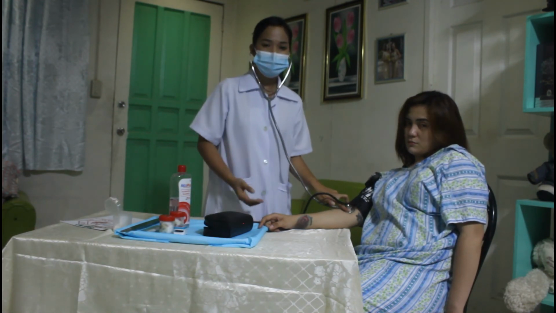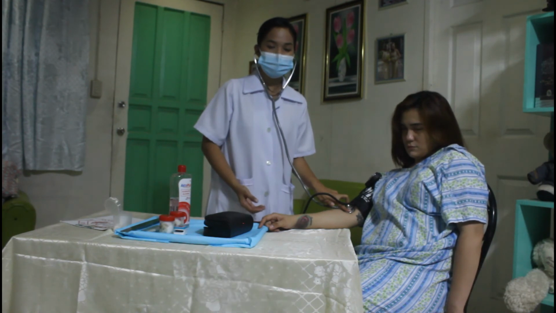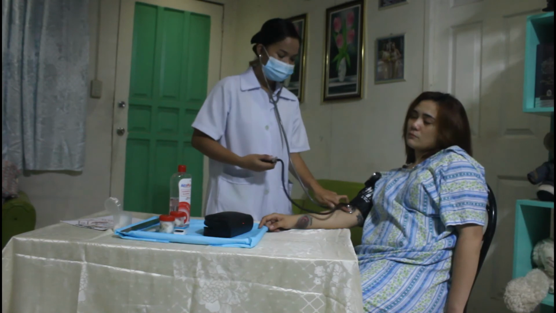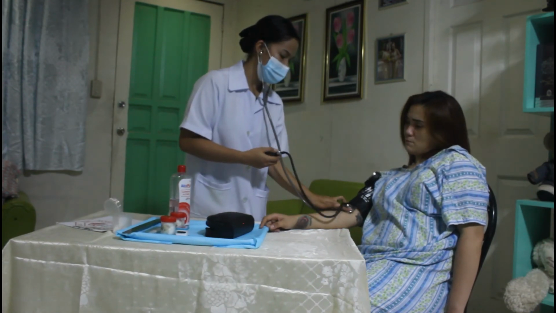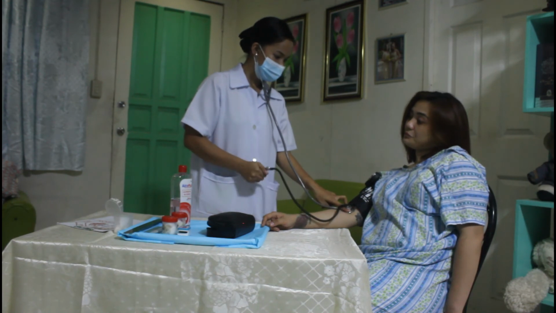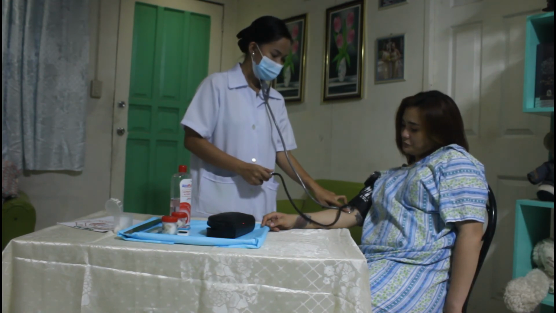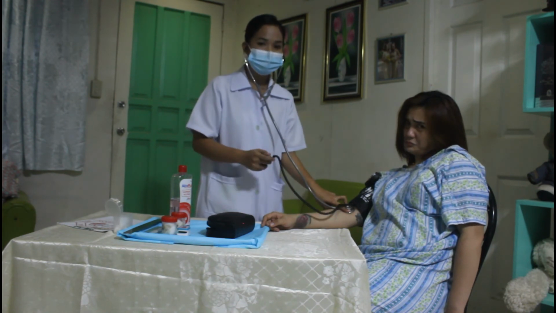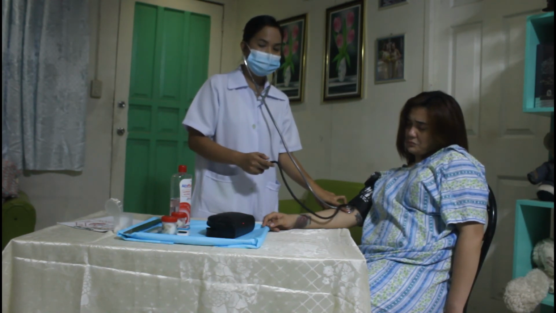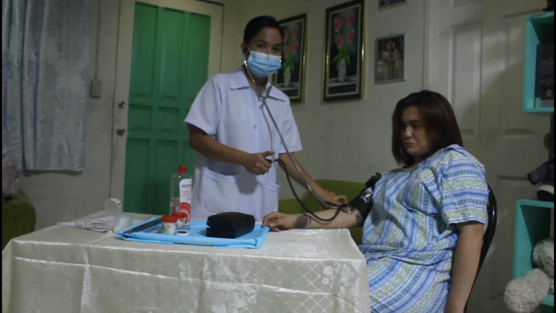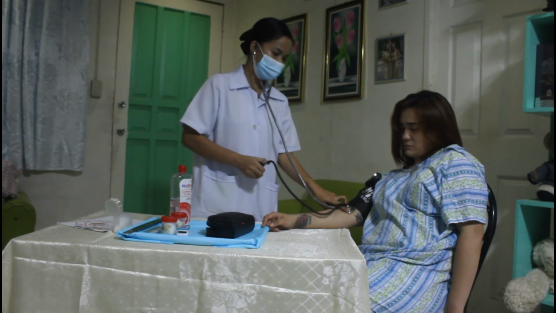So proper stethoscope placement ensures the sound's reception. Then close the valve of pressure clockwise until it's tight. So tightening of the valve prevents air leak during inflation.